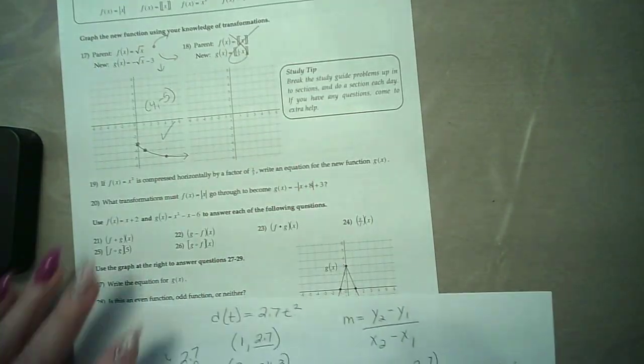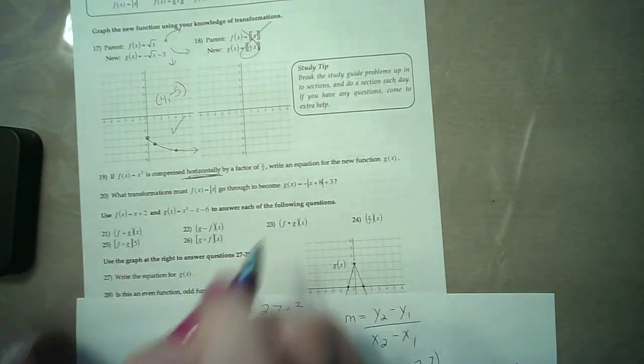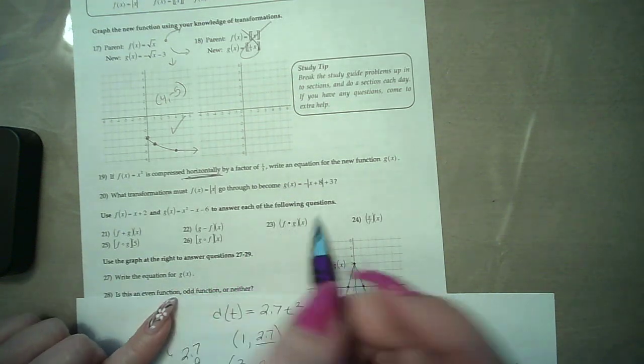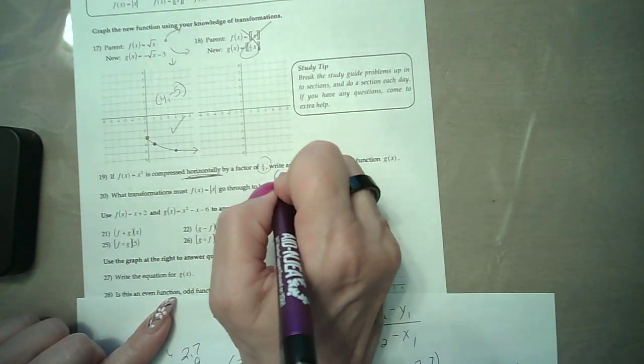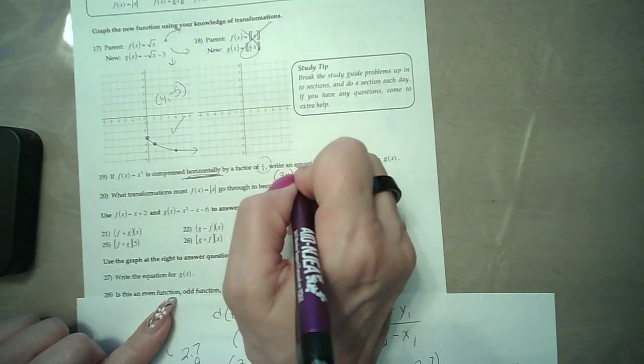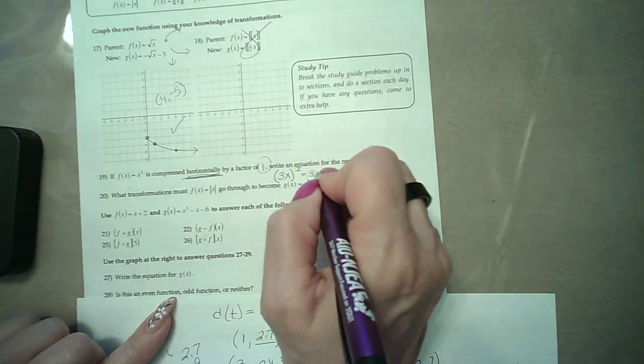Okay. Compressed horizontally. Remember, horizontally was the horror show. That was in the house, and it was always the opposite. So we're going to put a factor of 1/3, which means it's going to be 3x squared. It goes in the house, and it's a flip. So that would be your g of x function.